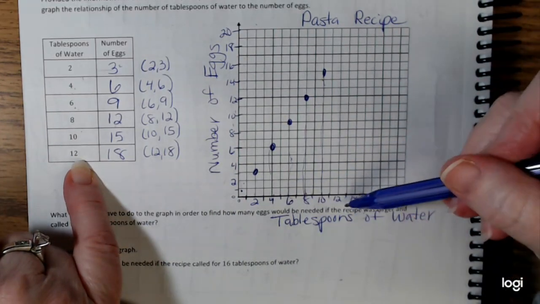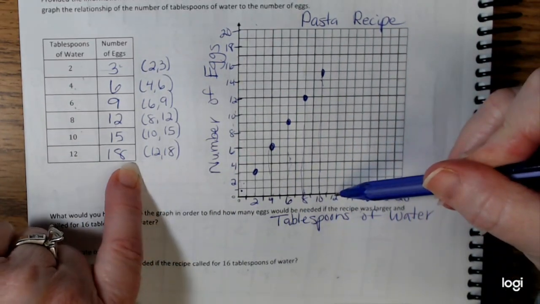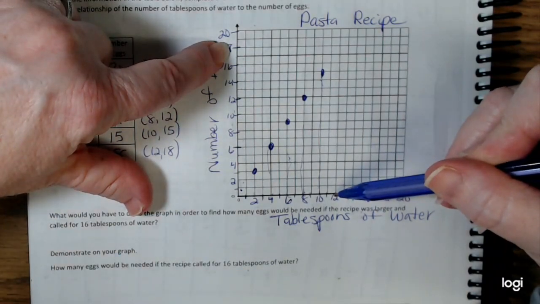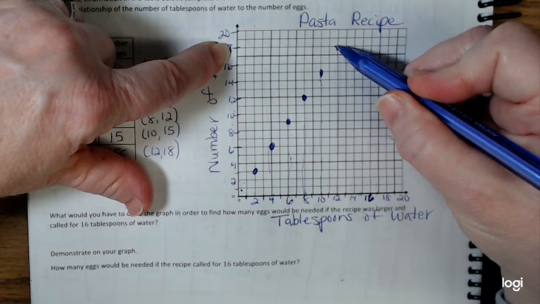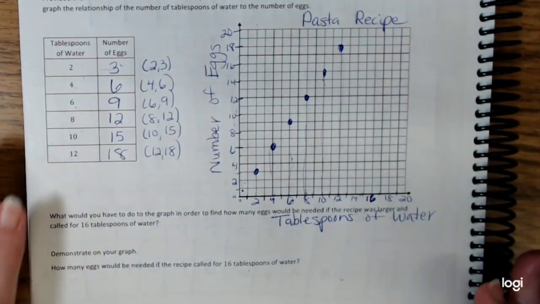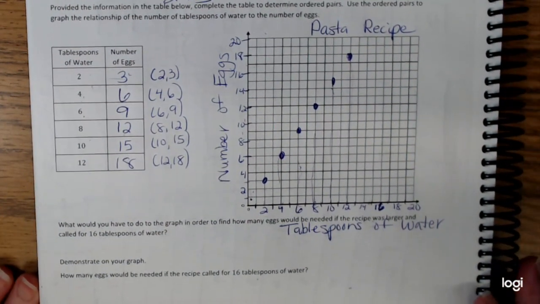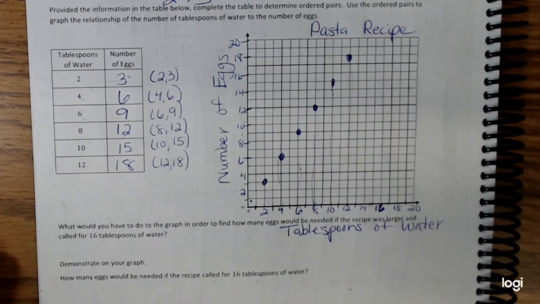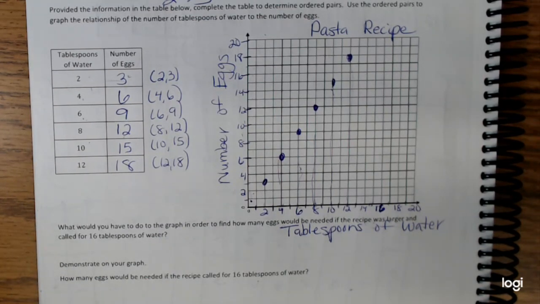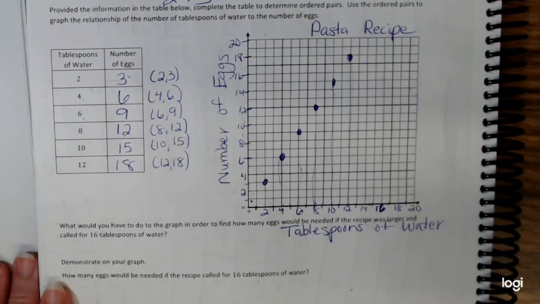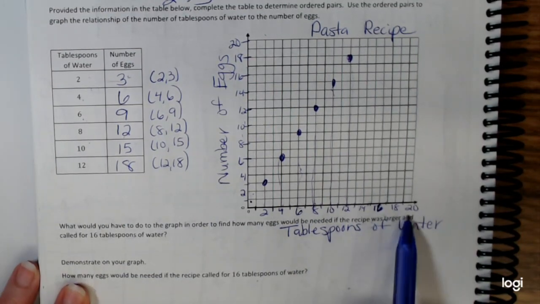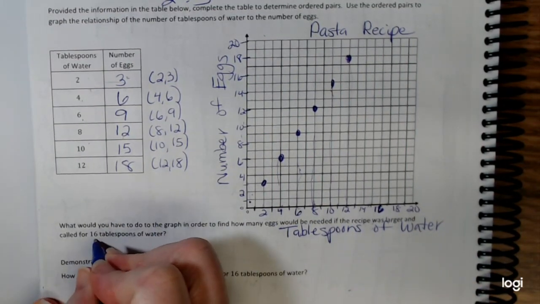12 tablespoons of water, 18 eggs. So here's my 18 eggs. All right, so I finished my grid. What would you have to do to the graph in order to find how many eggs would be needed if the recipe was larger and called for 16 tablespoons of water? Well, we would have to basically extend our graph is what we'd have to do.